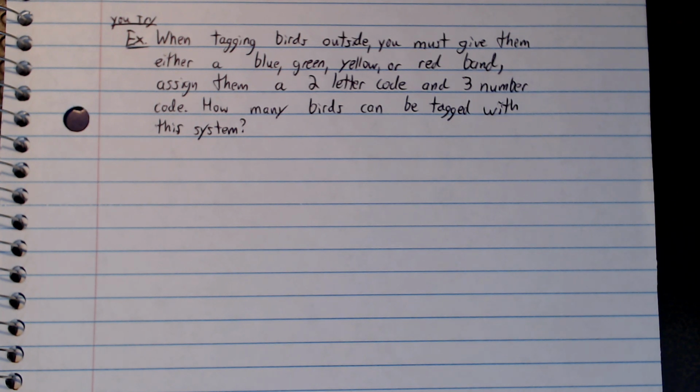Alright, so it says when tagging birds outside. If you ever look at a bird, I know this is kind of weird, especially in the US, if you can get close enough to it, a lot of them actually have little tiny bands around them. Not all of them, but a lot of them definitely have those tiny little bands. They get tagged, they get tracked. So anyways, when tagging birds outside, you must give them either a blue, green, yellow, or red band. You need to assign them a 2-letter code and a 3-number code. How many birds can be tagged with this system?